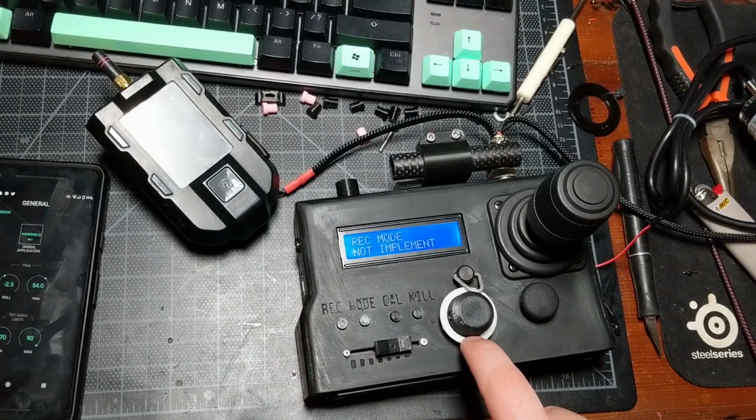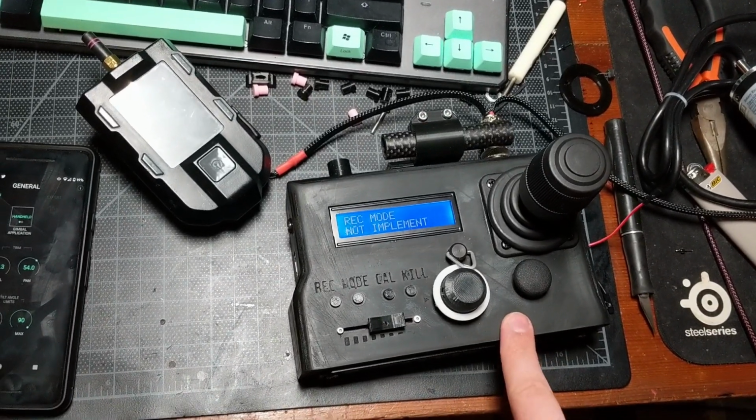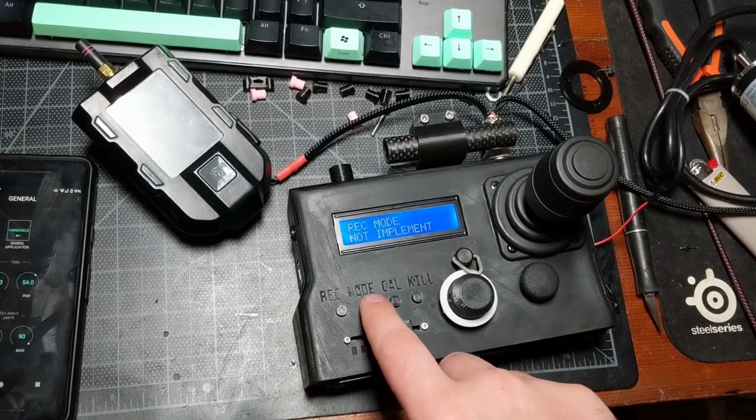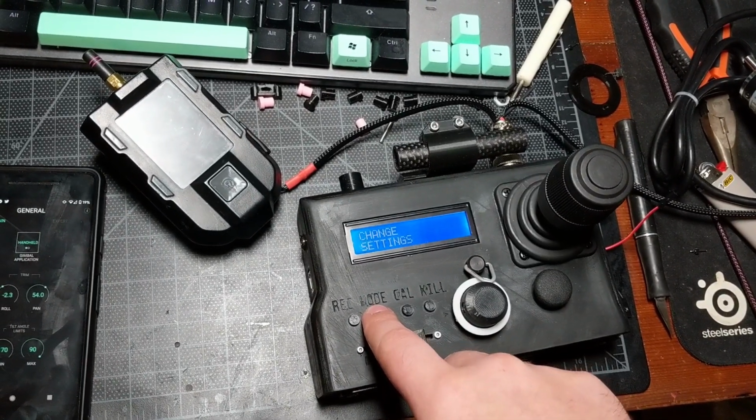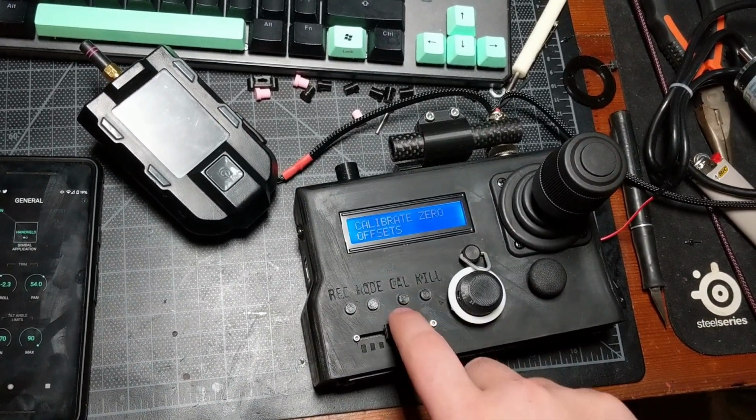And hopefully we'll be able to add in camera shake, so you can do repeatable camera shake, which might be really interesting. And then we'll get into the settings menu. So you hold down mode again to change your settings.